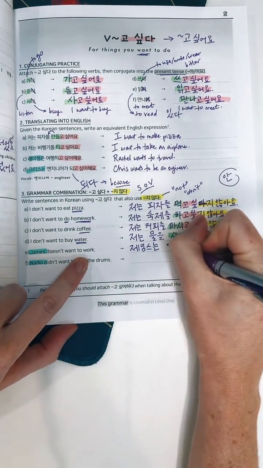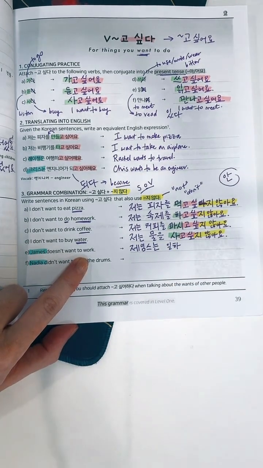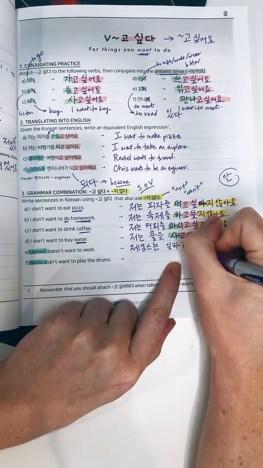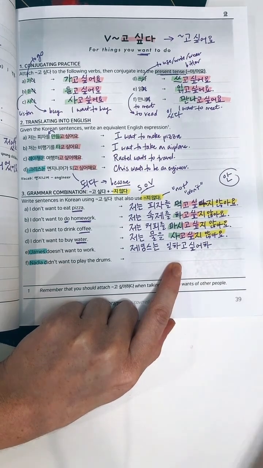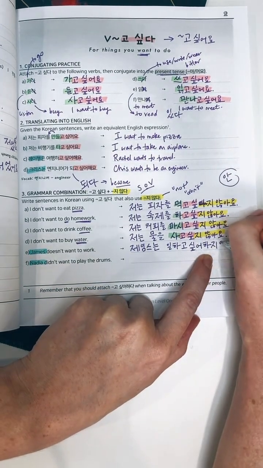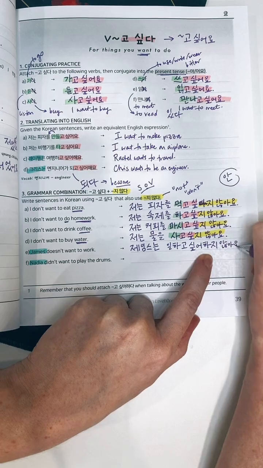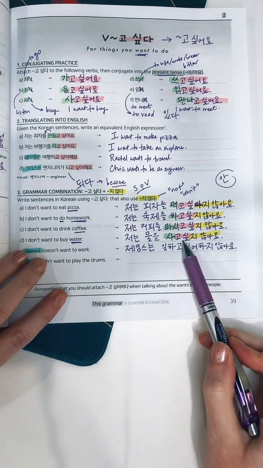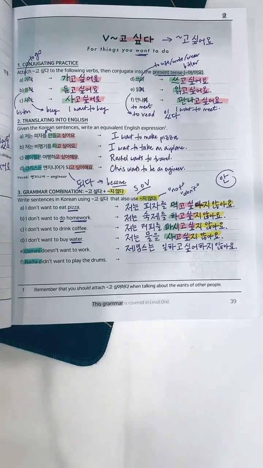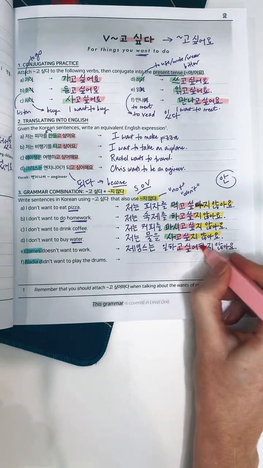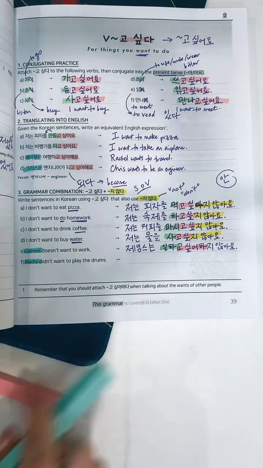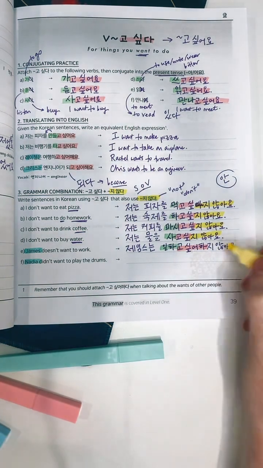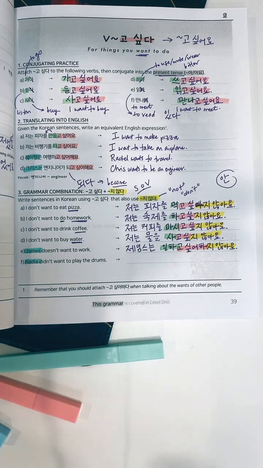Now to work is 일하다. 일하다 becomes 일하고 싶어 하다, 싶어 하지 않아요. So the pieces are still there. We're just changing this 고 싶다 to 고 싶어 하다 because we're talking about someone else, not ourselves. We're talking about James. James는 일하고 싶어 하지 않아요.